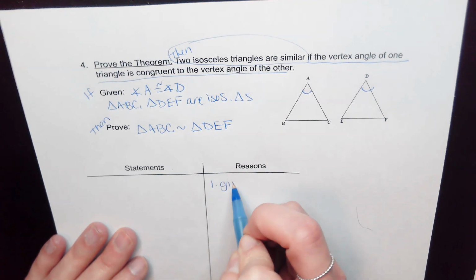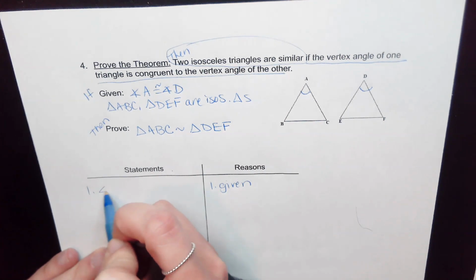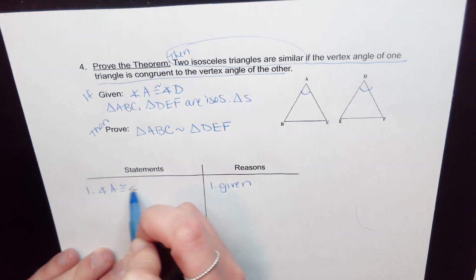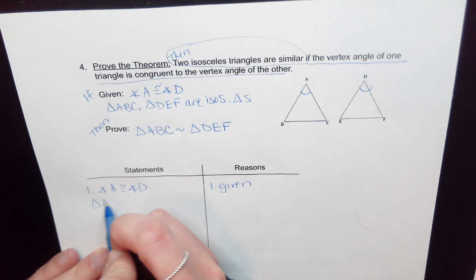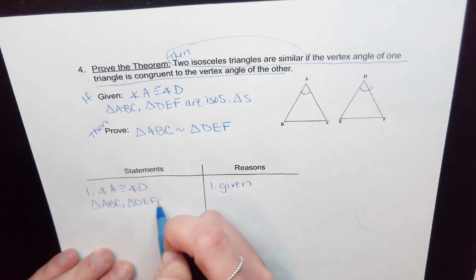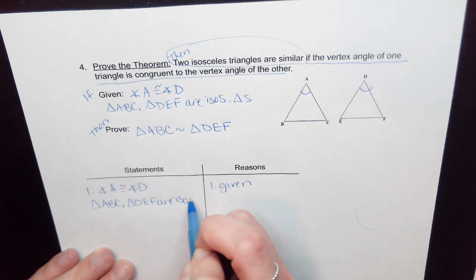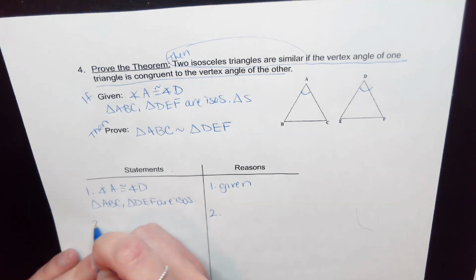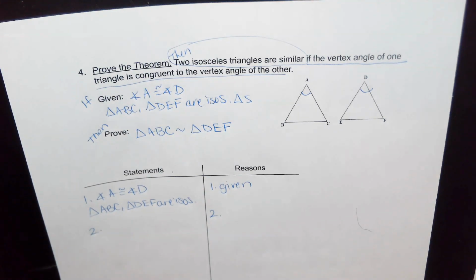All right, so first let me write out my givens. Angle A is congruent to angle D, triangle ABC and triangle DEF are isosceles. So remember, we're proving a theorem here, so we just can't use that theorem.